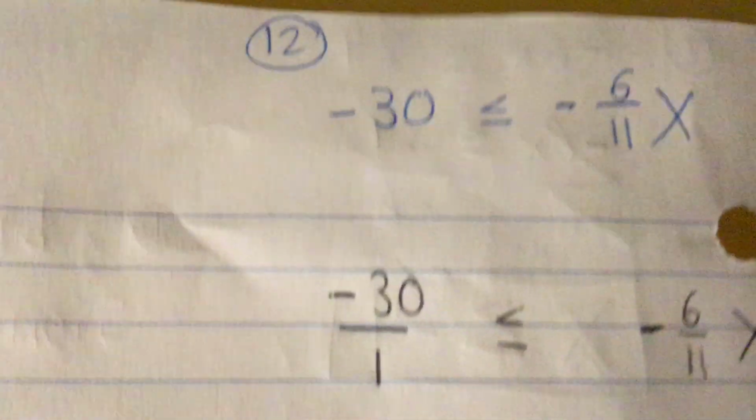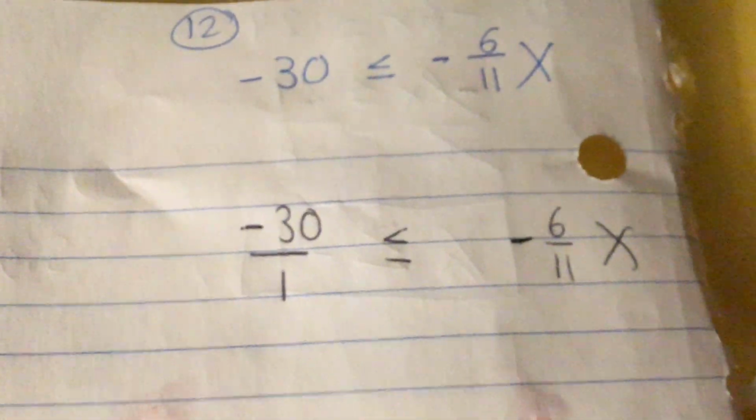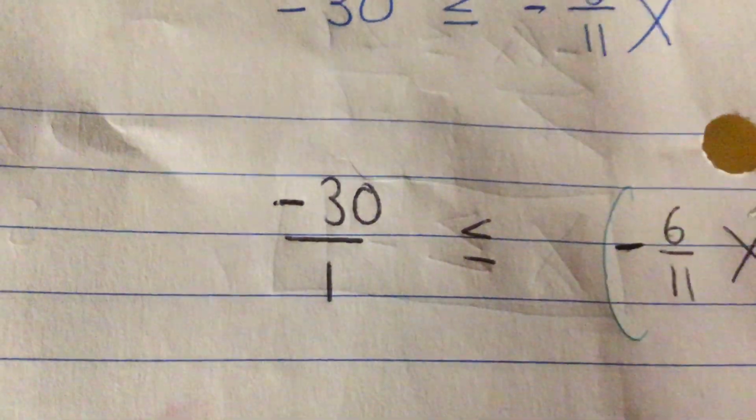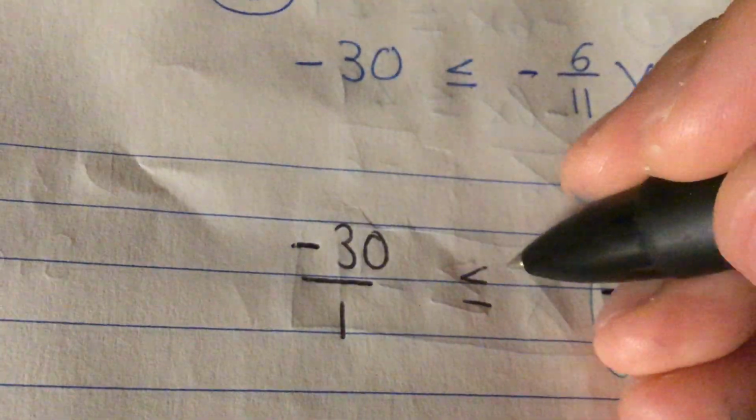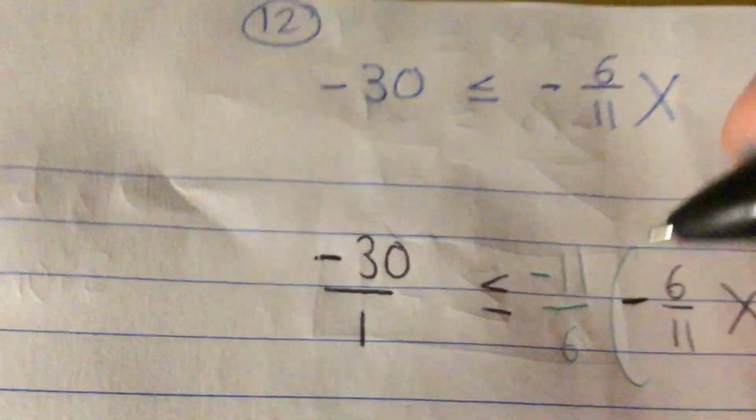So I can get a better angle on this, I'm just going to rip out the page. Oops. I did. So now I'm going to multiply both sides by negative 11 over 6.